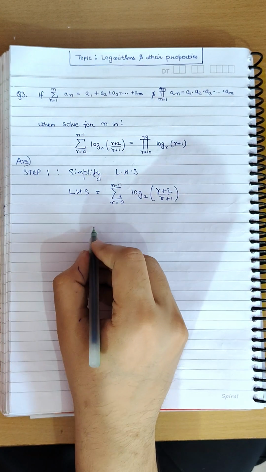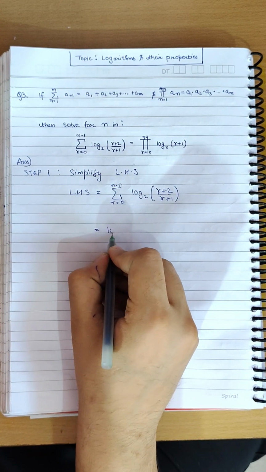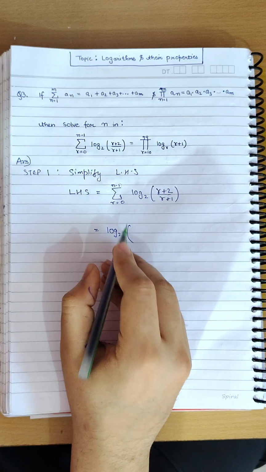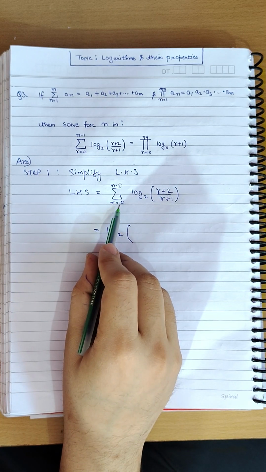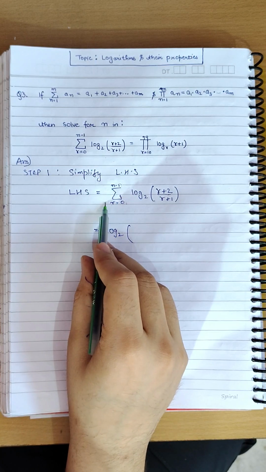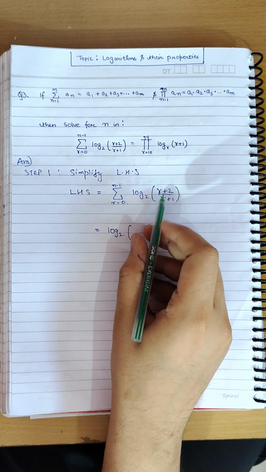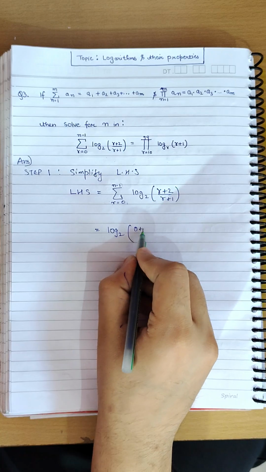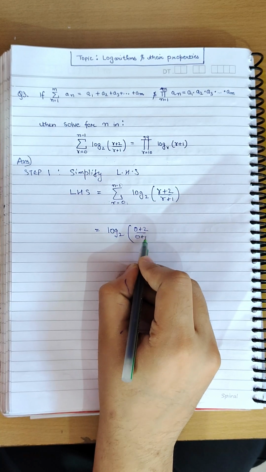So let's try to expand it. First we write log 2. Instead of r, we start with the initial value of r equals 0 and put it here. So it's 0 plus 2 divided by 0 plus 1.